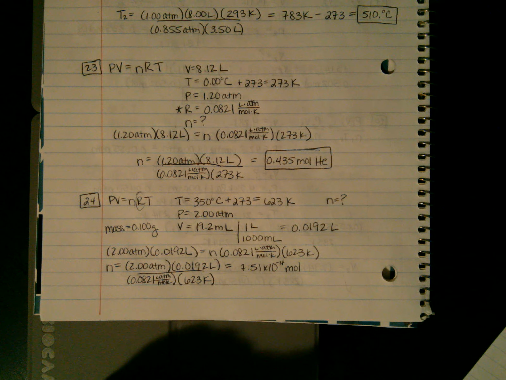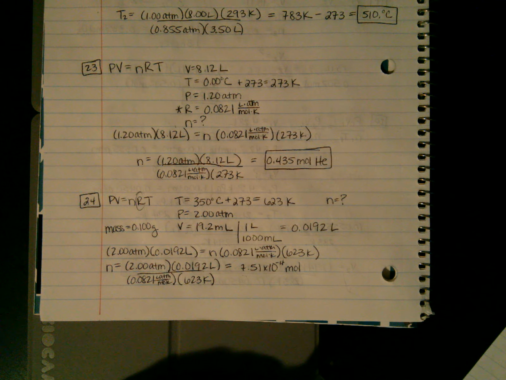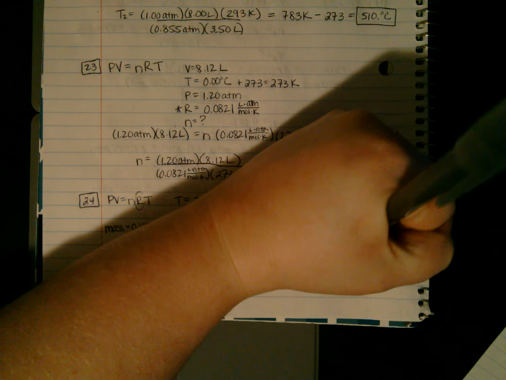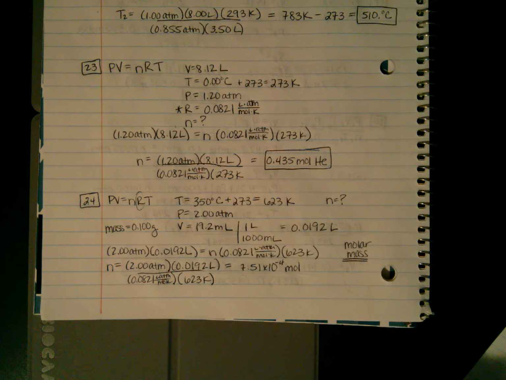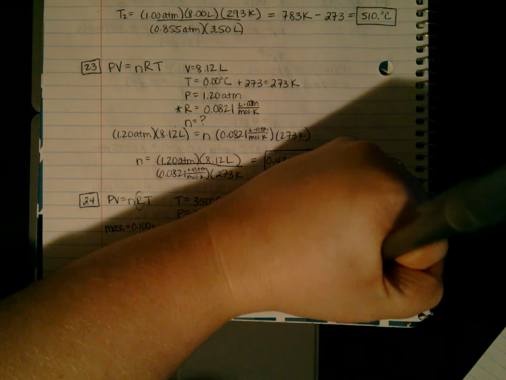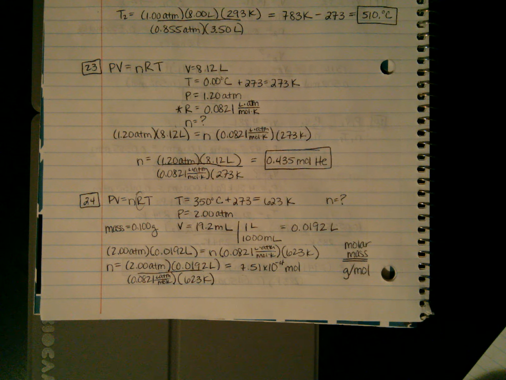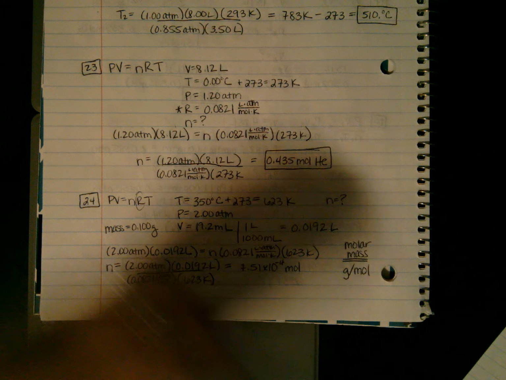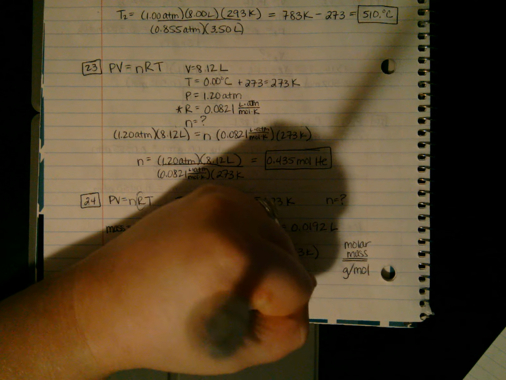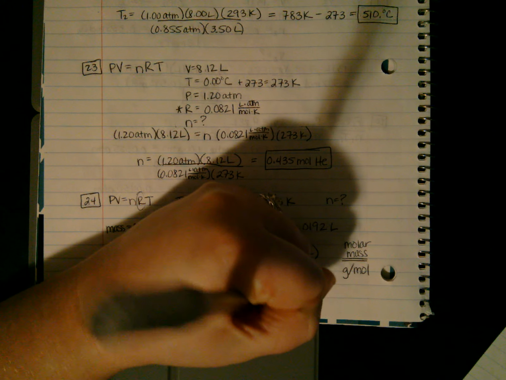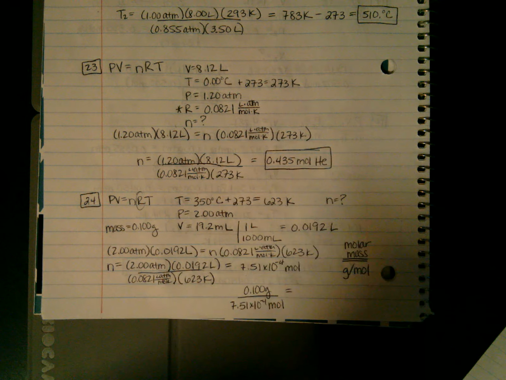The question wants molar mass. Well, what does molar mass mean? We know that molar mass, by definition, is the mass of 1 mole of a substance, or the number of grams per mole of that substance. Well, we have grams, we have moles. Set it up: mass, or grams, per mole.